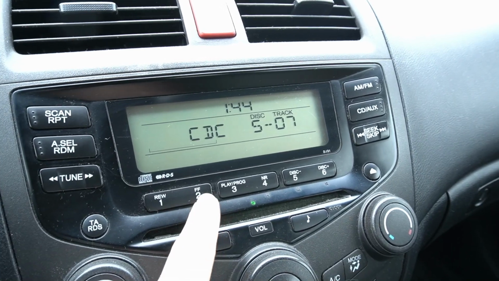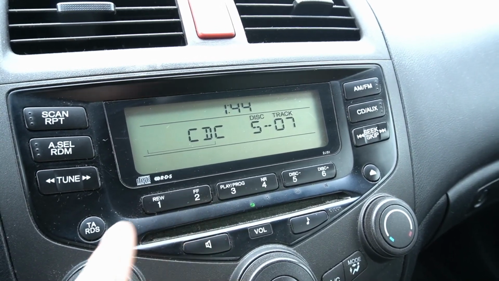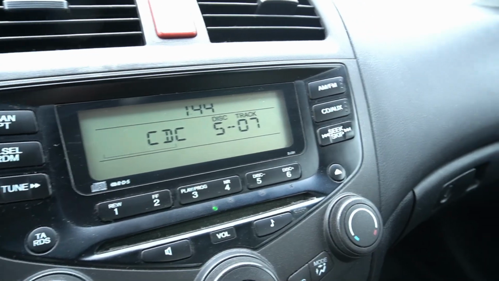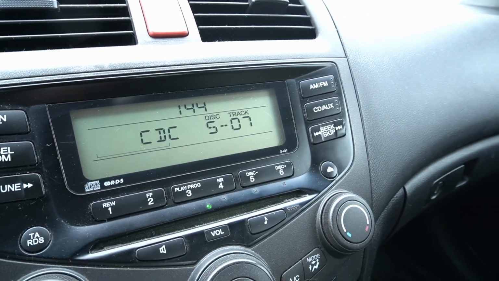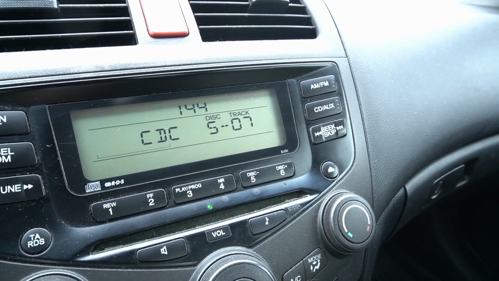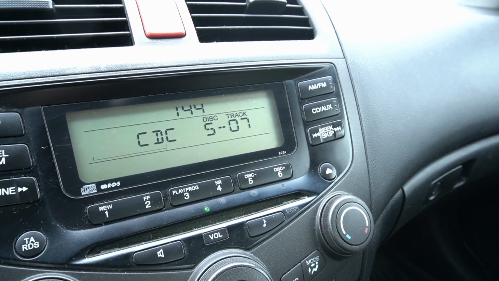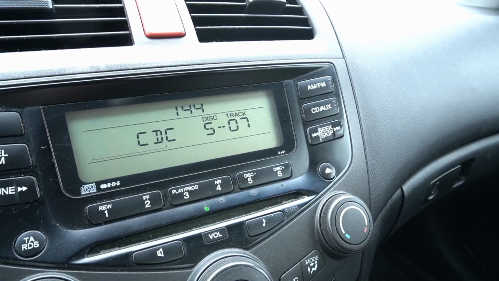The FF, the fast forward on a CD. Press and hold the fast forward quickly. The play proc, that means the play starts or resumes the playback of a CD. The proc allows you to program a specific order for the tracks to play on a CD.